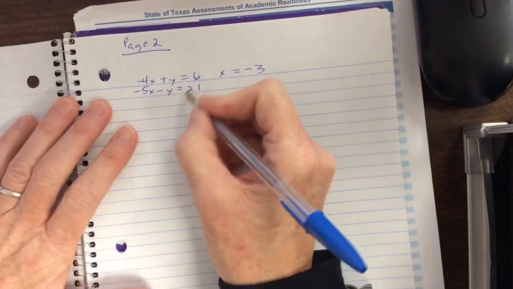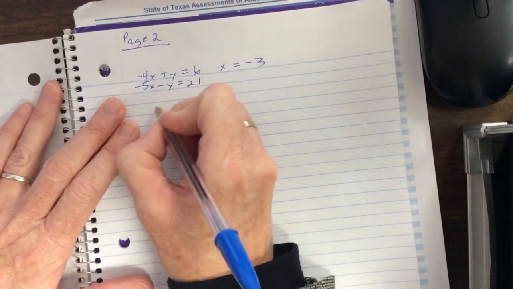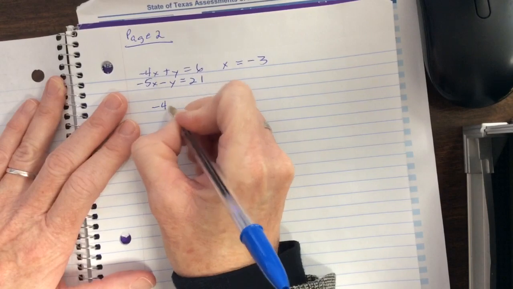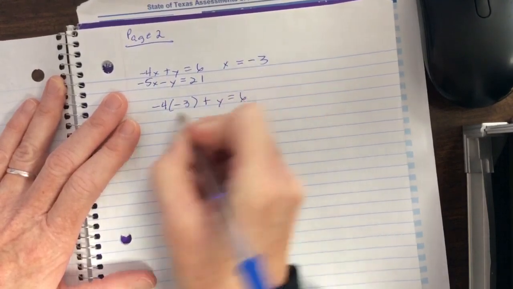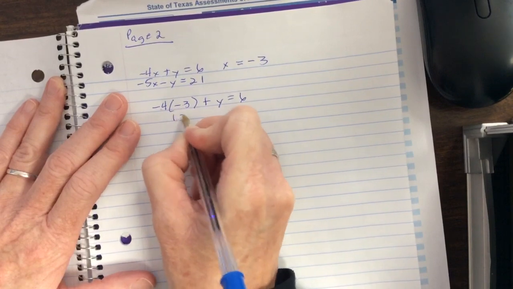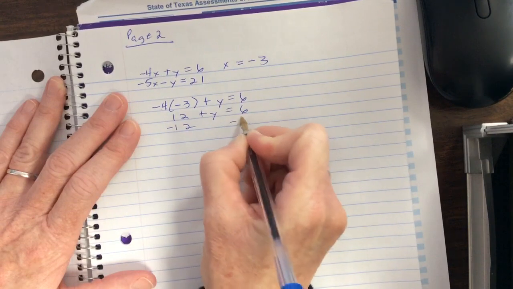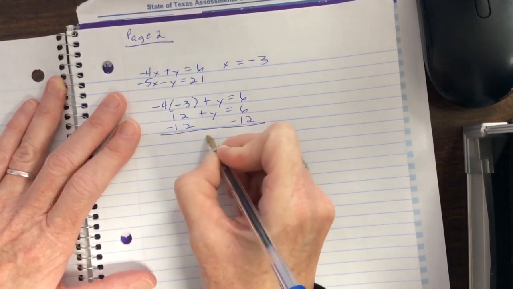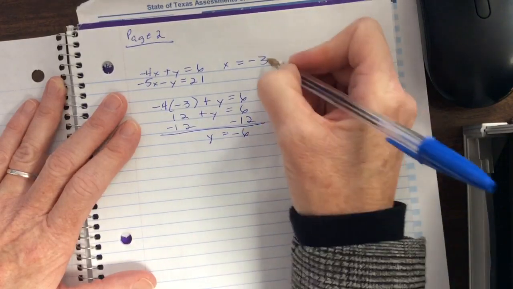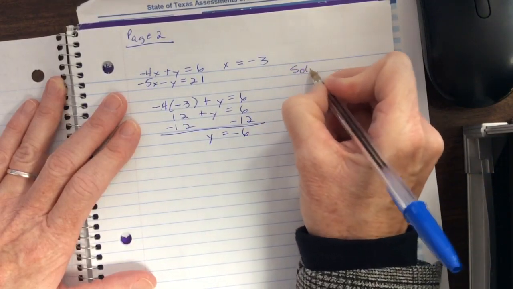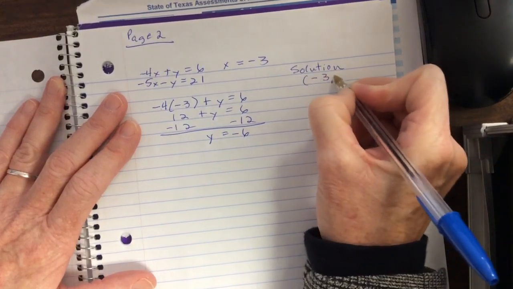So now we just pick one of these and plug it in and find y. I'm just going to pick the first one. And I know negative 4 times negative 3 plus y equals 6. So that gives me a positive 12 plus y equals 6, minus 12 on both sides. And therefore that gives me y equals negative 6. So the solution is negative 3 and negative 6.